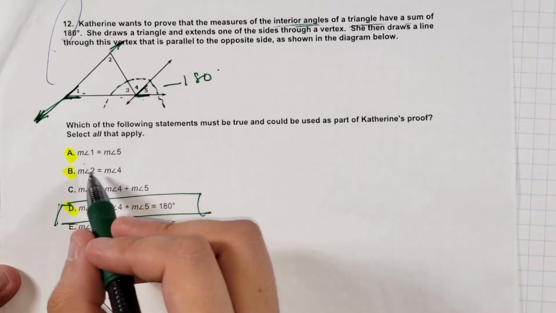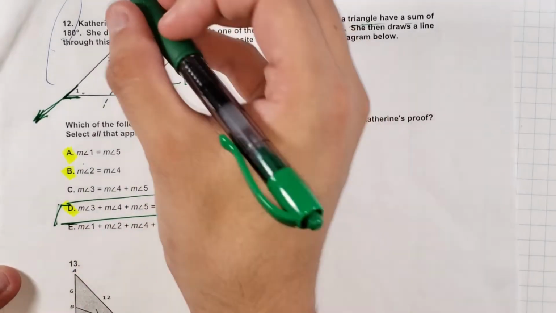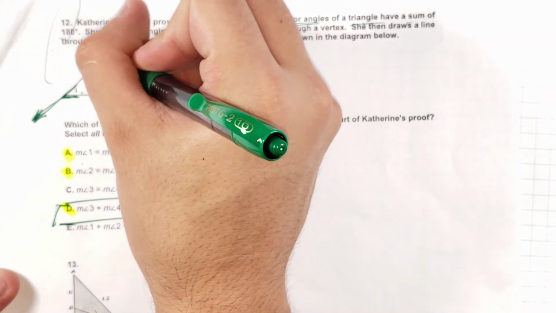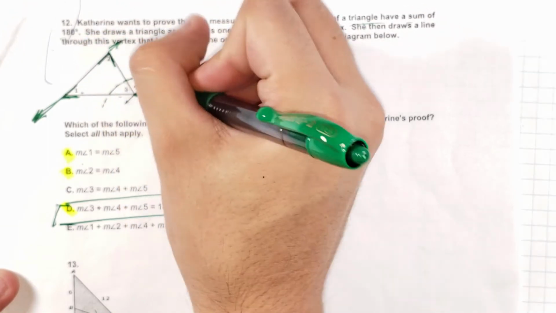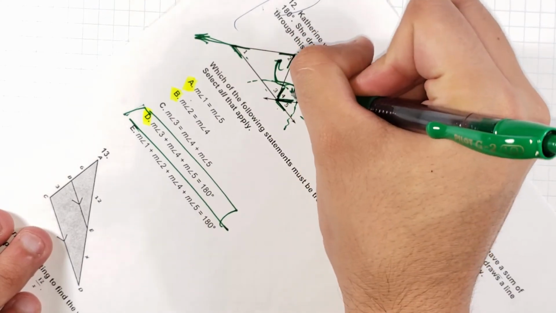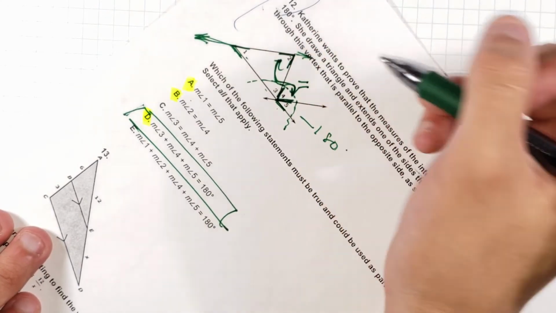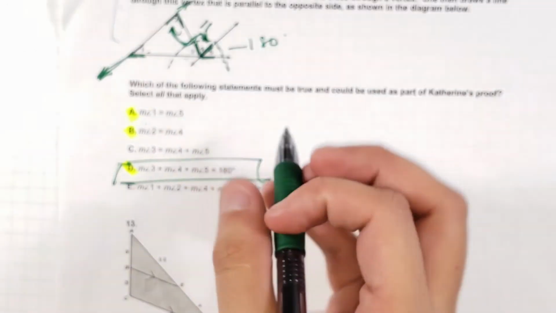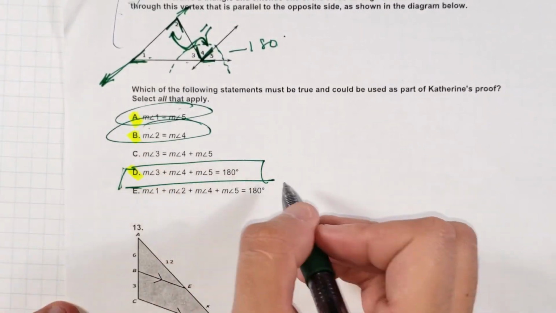Angle 2 is equal to angle 4. Measurement of angle 2 is equal to measurement of angle 4. Well, here's measurement of angle 2. Here's measurement of angle 4. And as you can see, those are alternate interior, and we know those are also equal to each other. So that's why we select this one, we select this one, and we select this one.